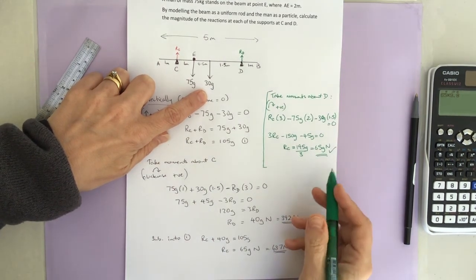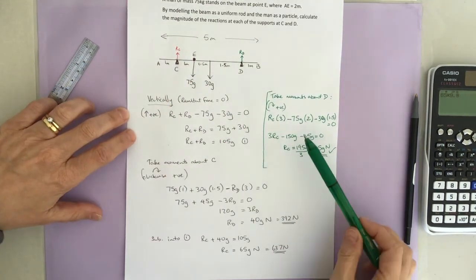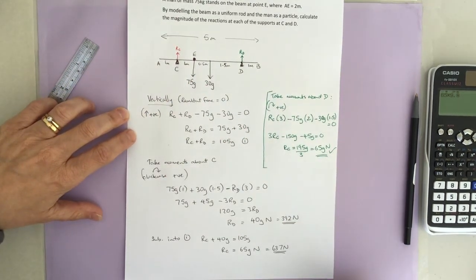So we can do that as a check, or we could have taken moments about any point for this. So we could have done this a different way if we'd wanted to. Okay, so there are 2 examples on uniform rods and equilibrium.